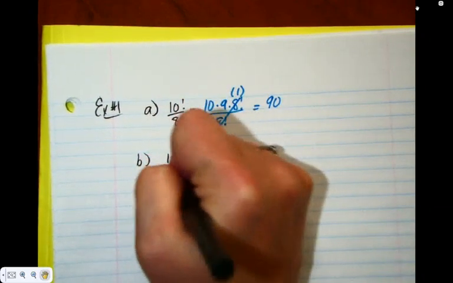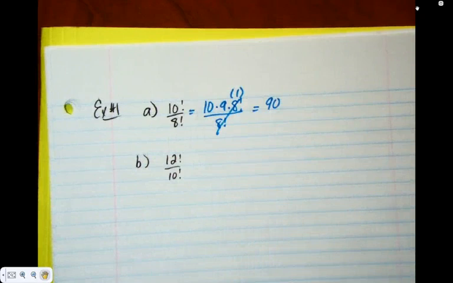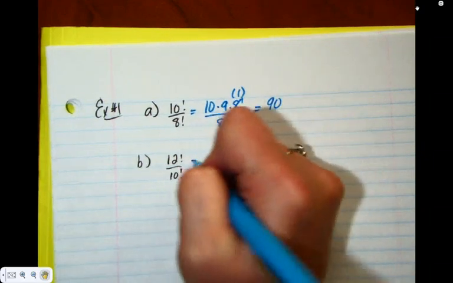12 factorial over 10 factorial. A little piece of advice you might want to write down is you always want to do what I call breakdown. Break down the larger number. It's always the larger one you're going to break down until you reach the lower one. So what's bigger, 12 or 10? 12. So I'm going to start breaking down 12.